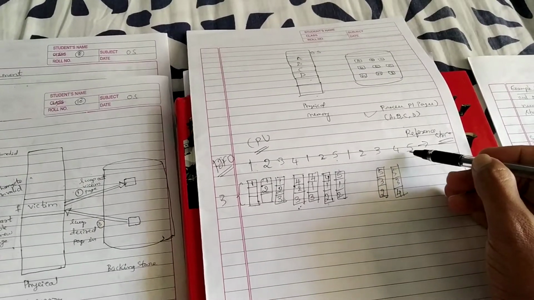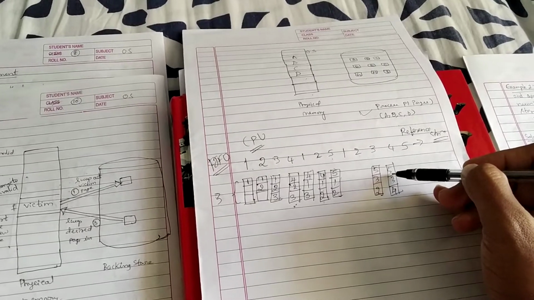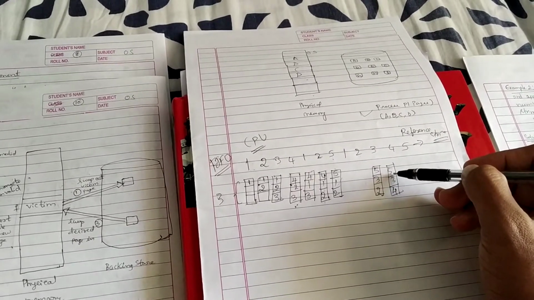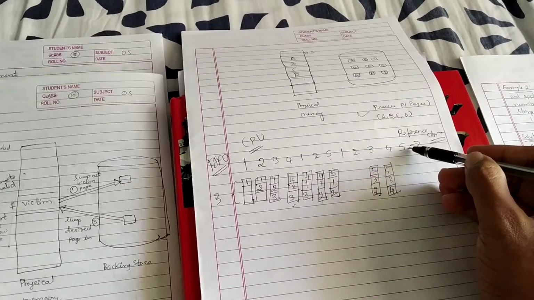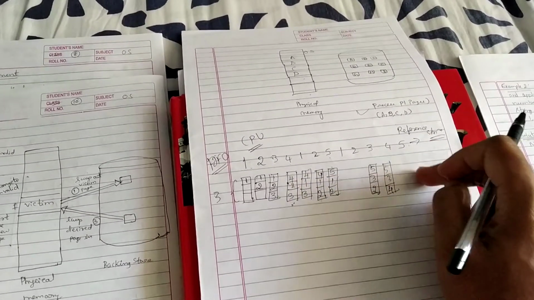Okay, the last one is page 5. Where is page 5 present here? Yes, page 5 is present. So no need to add that page once again to the memory. Since there are no more pages here, that will be the end of your problem.